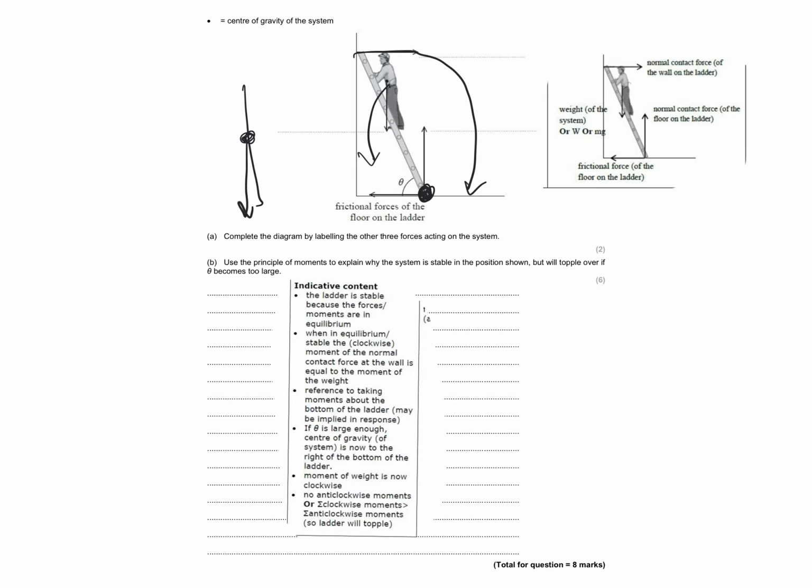The centre of mass will keep moving to the right, towards the pivot. And at the moment when the angle is big enough, so I'm going to do an exaggeration here, let's say it's going the other way, then the weight will start acting as a clockwise moment. And that's then what the 5th bullet point is mentioning.